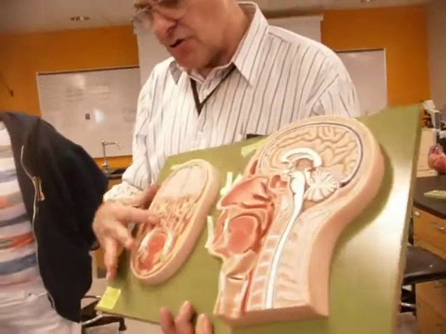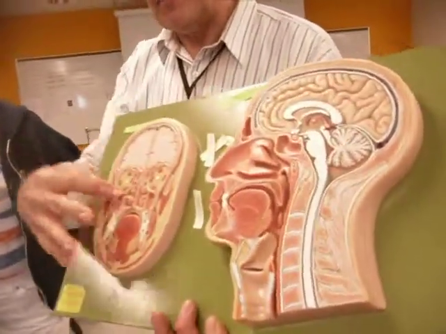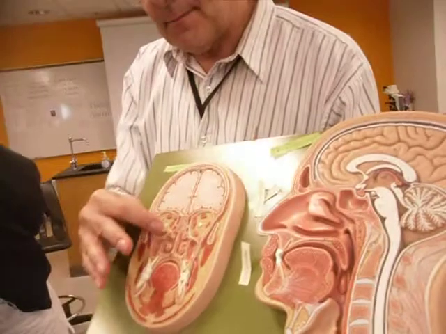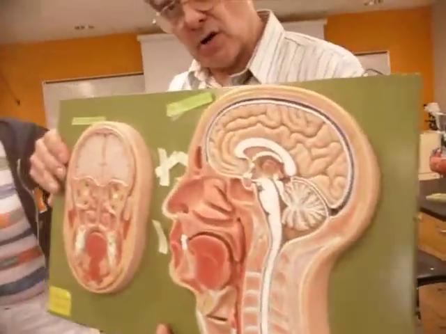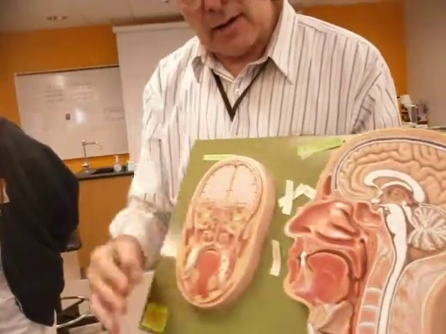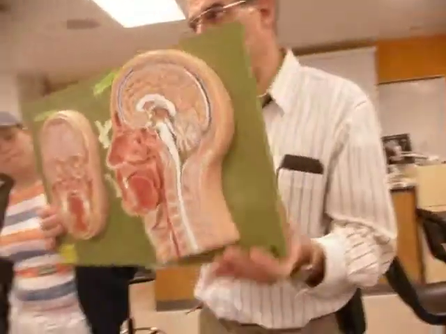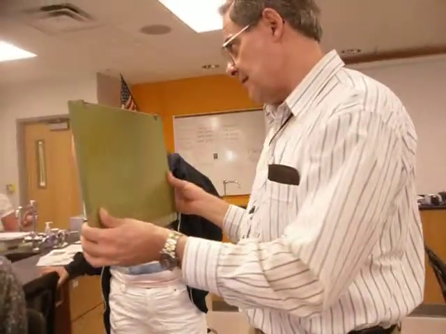And then you can also see the conchae here. These would be the inferior nasal conchae. These would be the middle, and up here are the ethmoid bone, superior nasal conchae, which you can actually see better over here. So make sure you can identify those as well, all right?